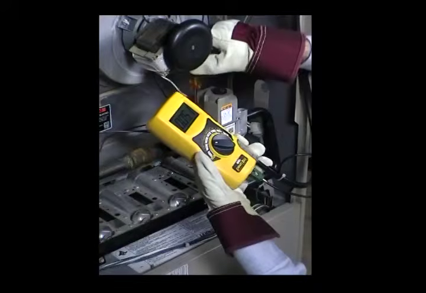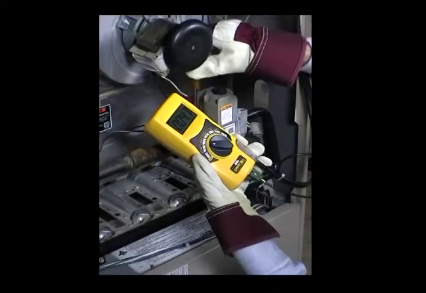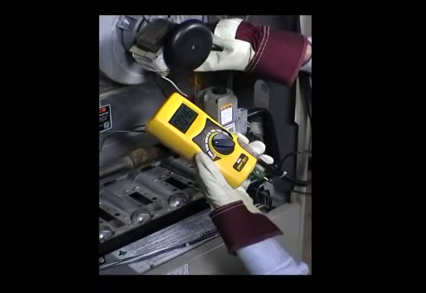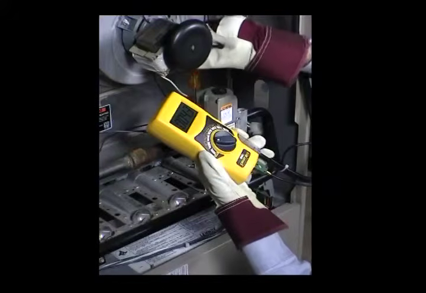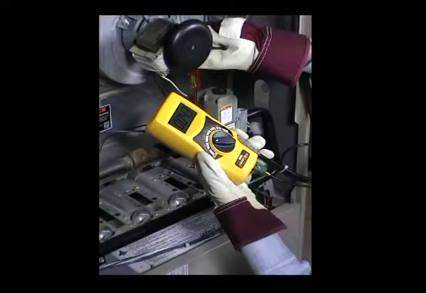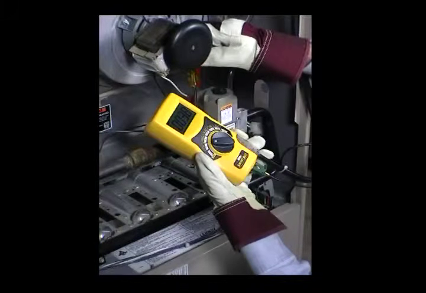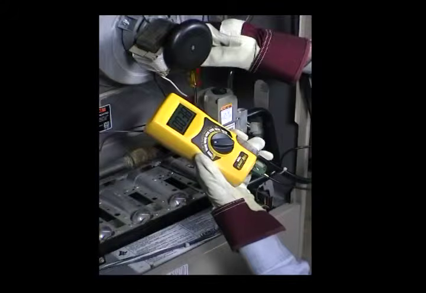So as I reduce the fuel, you can see the CO2 level has continued to drop. Now we're down less than 4%.